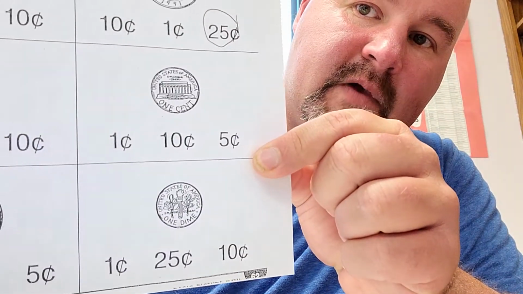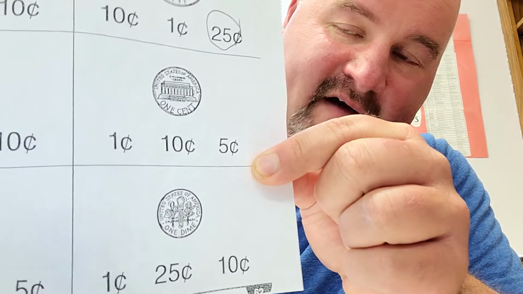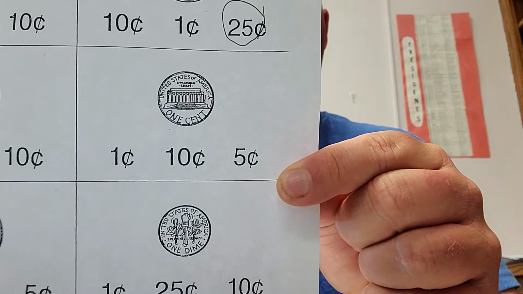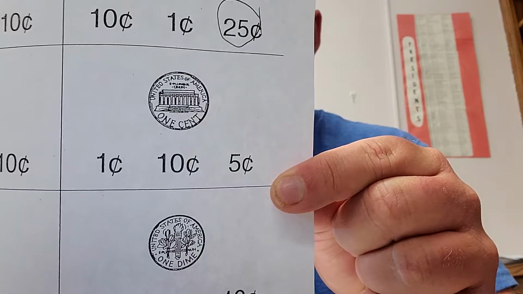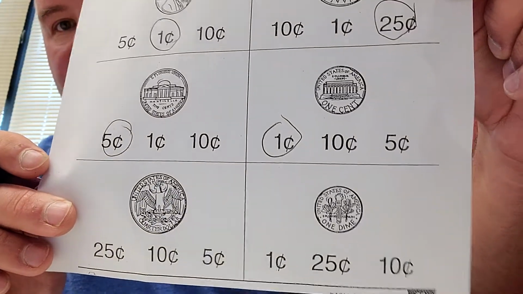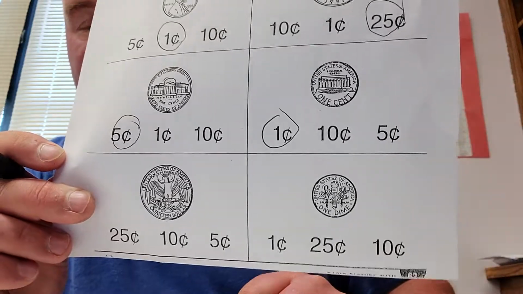Over here we have the penny. Okay, and that's the tail side of the penny. What's it worth? 1, 10, or 5? Okay, think about it. Lock in your answer. And I'm going to give you the answer. See if you're right. 1 cent. That's it. Yep. So heads or tails, a penny's only worth 1 cent. So that's the least of all the coins.